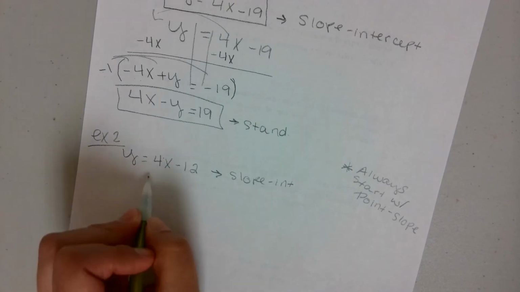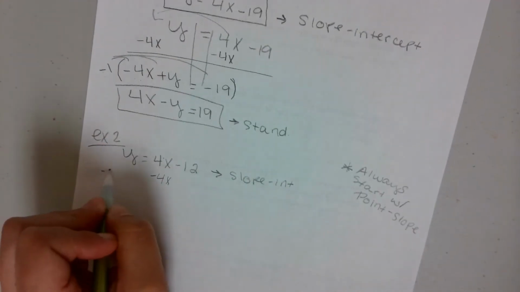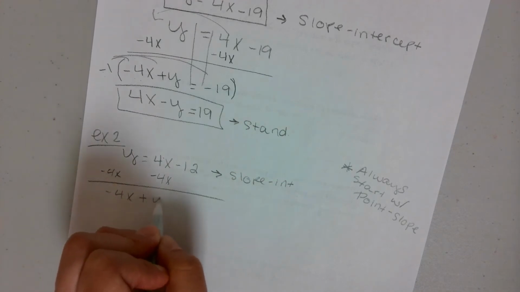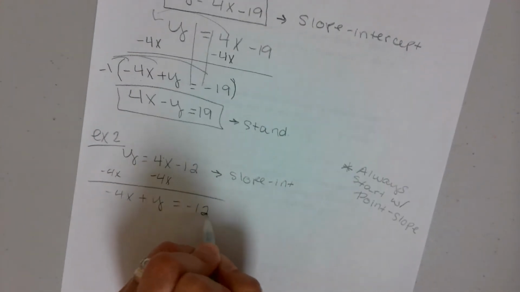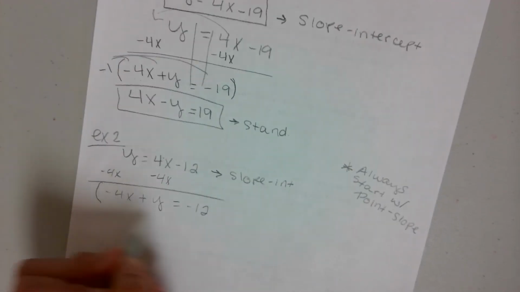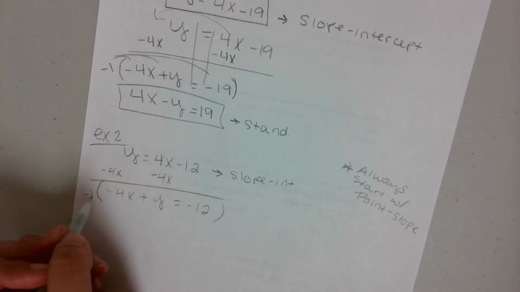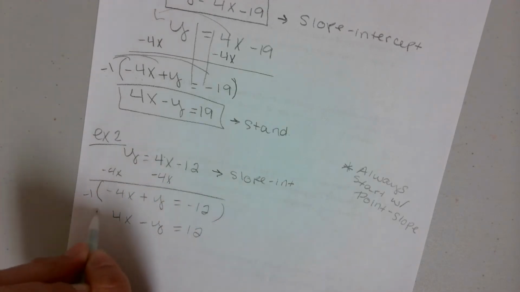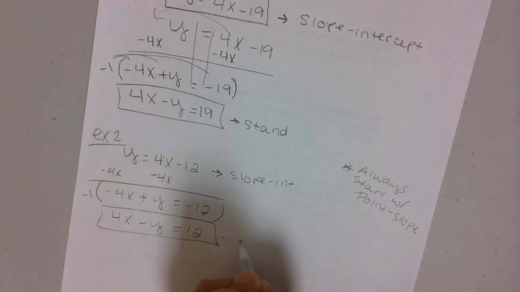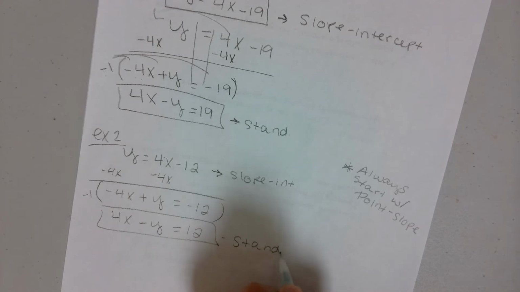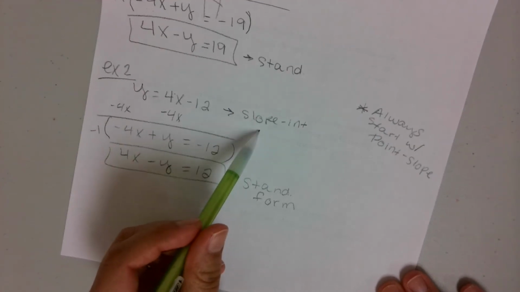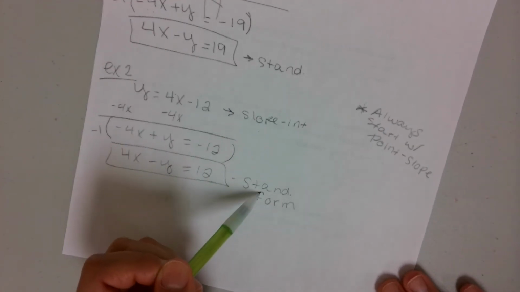So same thing, I'm going to take that 4, I'm going to move it over there. So I'm going to subtract 4, subtract 4. So I have negative 4x plus y equals negative 12. I have to get rid of that negative, so I'm going to distribute a negative 1. So 4x minus y equals 12. So now I'm in standard form. Since I didn't start off in point slope form, we can't go to point slope form. So we can only stay here and we can only stay here.